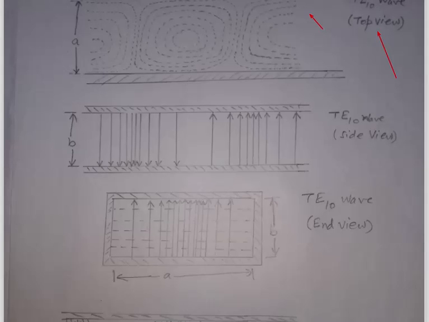After each lambda by 2 distance, the direction of the electric lines of force will be reversed, and at the points where the density of the lines is shown larger, for example these arrow marked lines, these are the points where the strength of the electric field is higher.